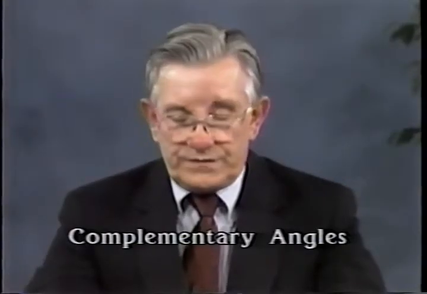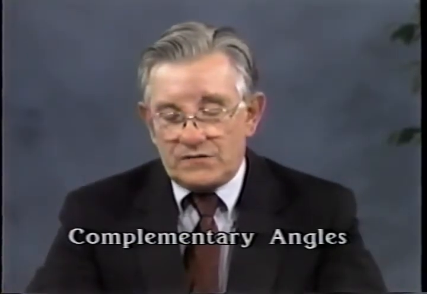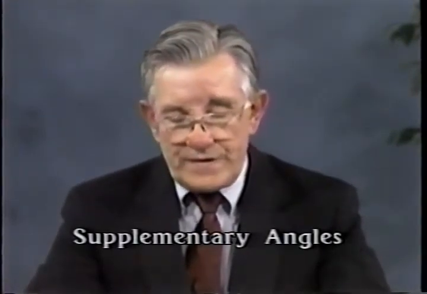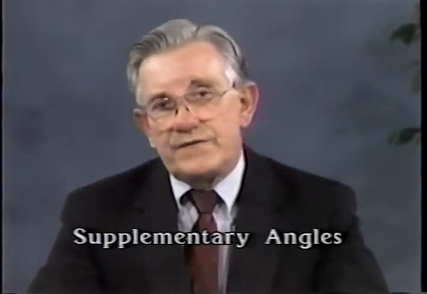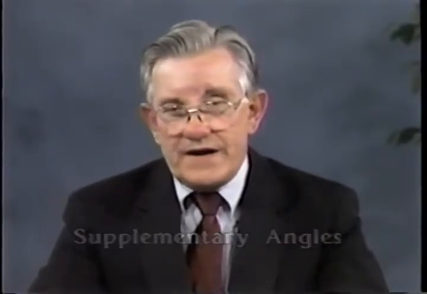A pair of angles that total 90 degrees are called complementary angles. This means that 37 degrees would be the complement to 53 degrees. Two angles that total up to 180 degrees are defined as supplementary angles. In other words, 68 degrees would be the supplement to 112 degrees.